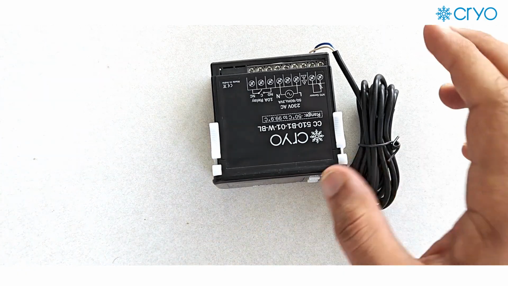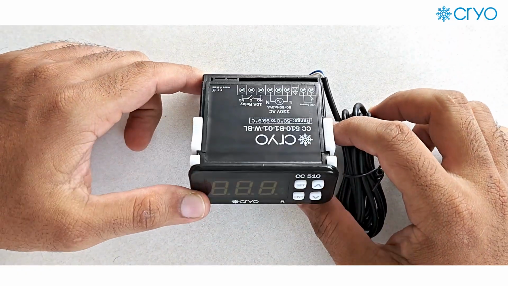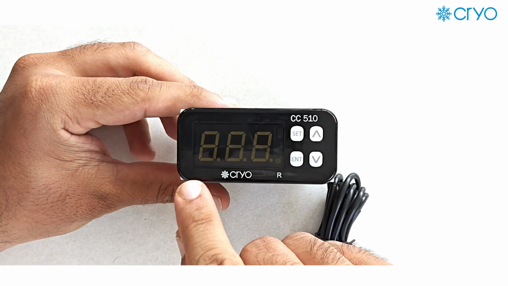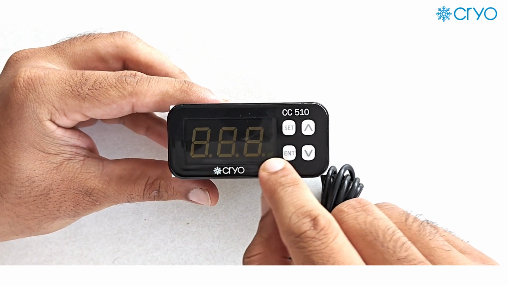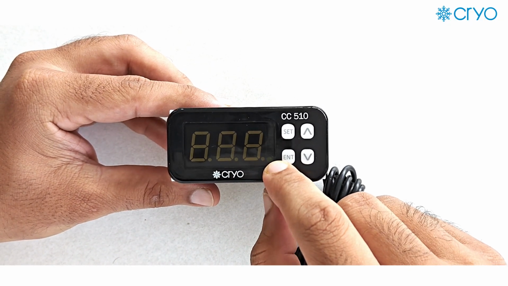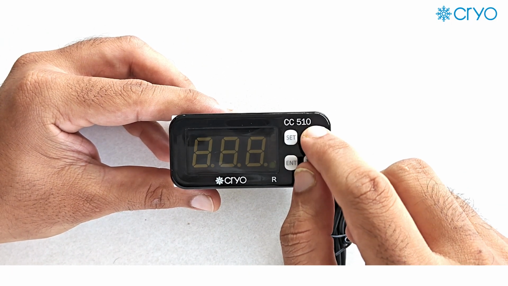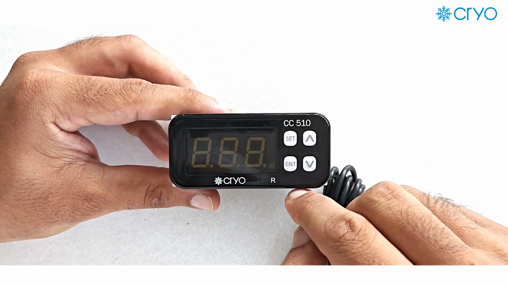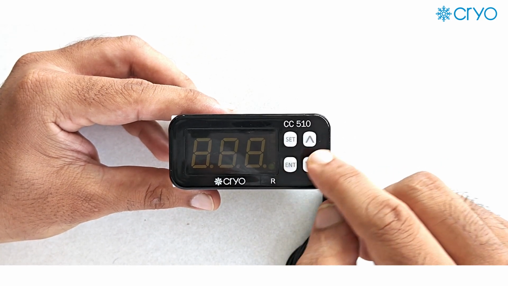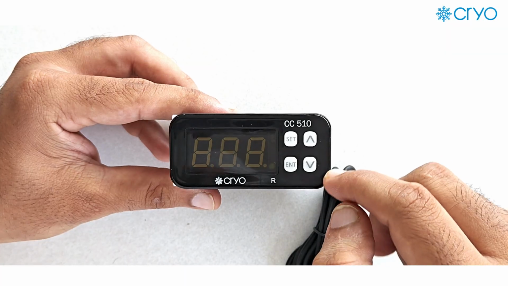Hello everyone, today we have got CC-510, that is our chilling controller. So you can see on the display we have got a 3-line display. Okay, so we have got the option of decimal point also in the model, and the model name is CC-510. So we are having 4 different buttons: set button, enter button, and the increment and decrement button.